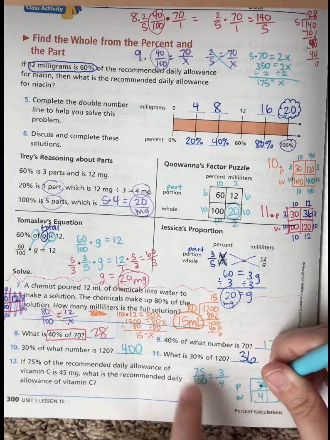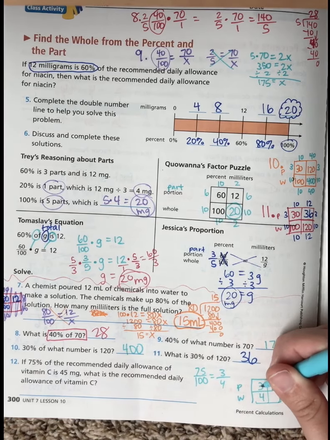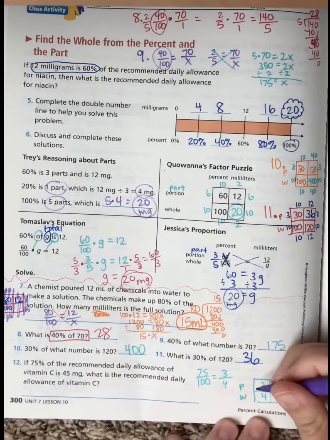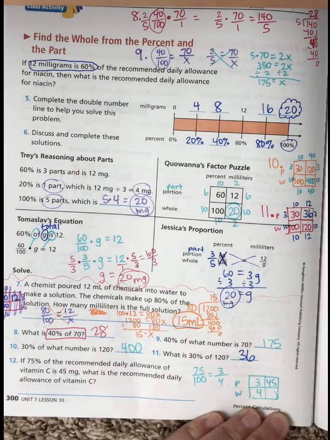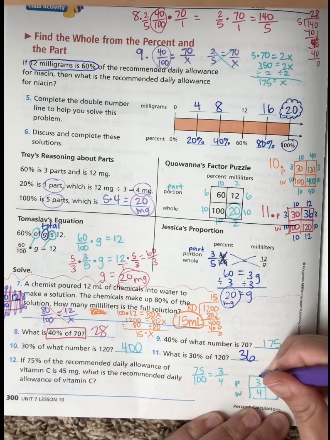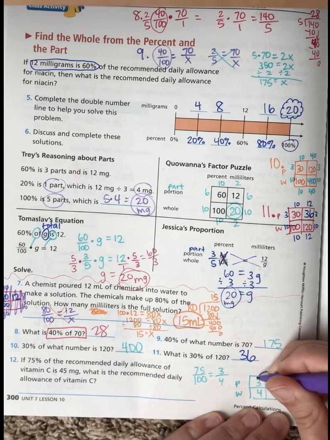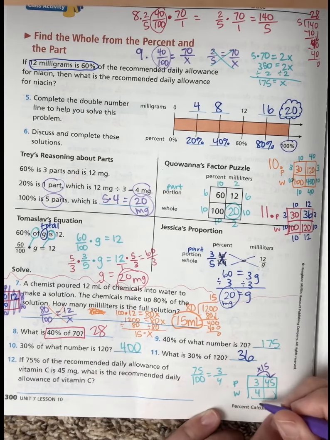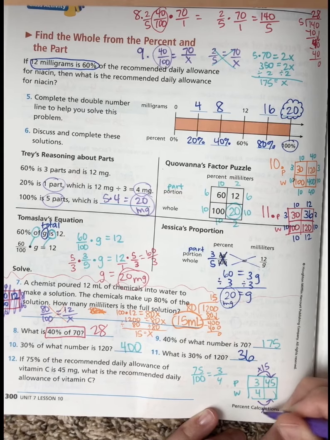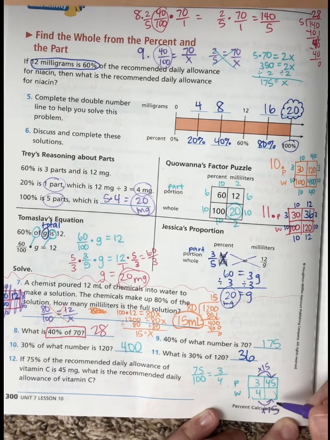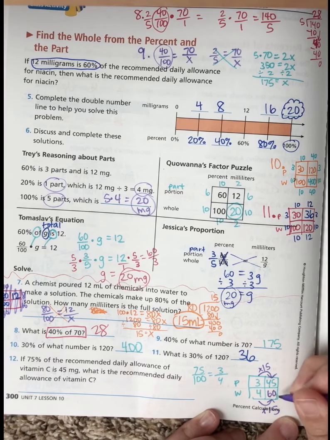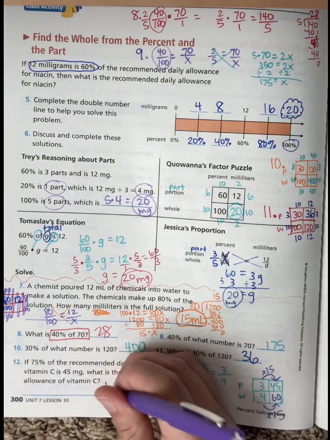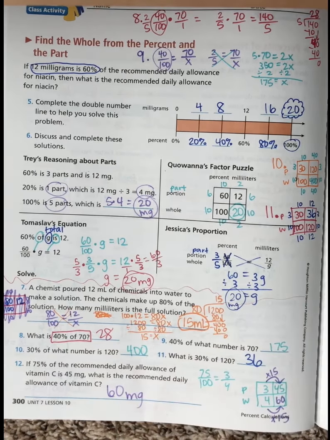This could be a 75. I changed it to a 3, so it's simplified. Anyways, okay, this factor puzzle will work. I'm so excited. I don't see a way I can get from 3 to 4, but I do see sometimes factor puzzles, remember, you can go like this. And I know I can move from 3 to 45, because 3 times 15 gives me 45. So I am going to do that same thing on the bottom and do 4 times 15. And 4 times 15 is 60. So I solved it, which means the recommended daily allowance for vitamin C is 60 milligrams.